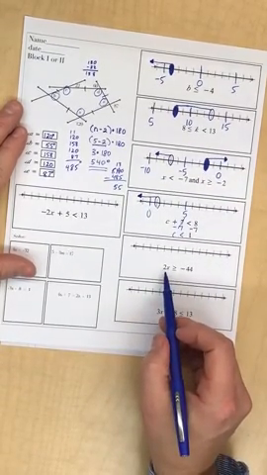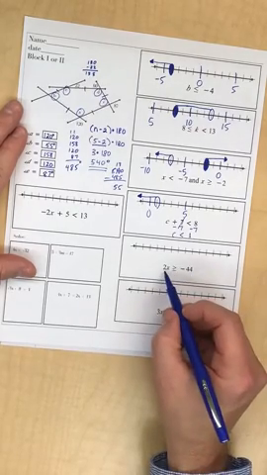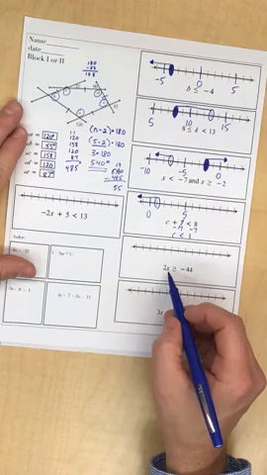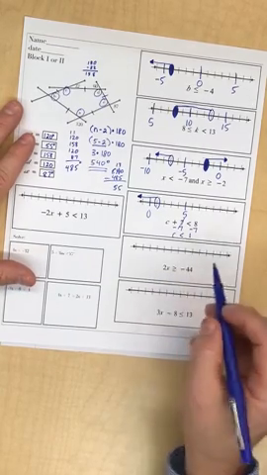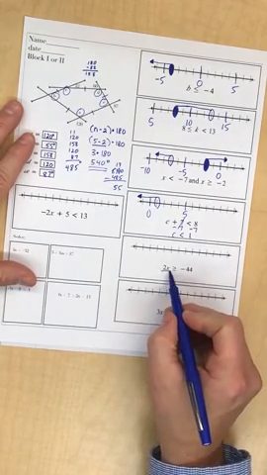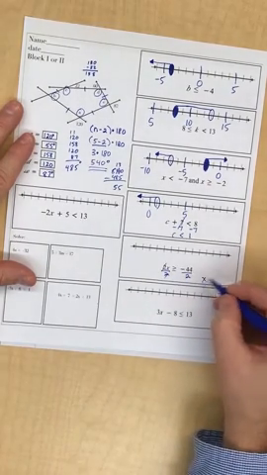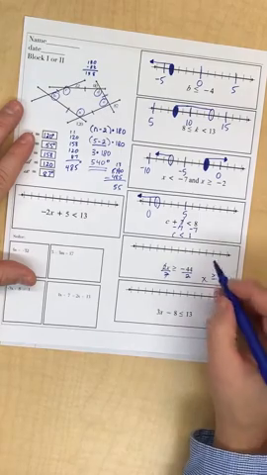Here I have all my variables on one side, everything else on the other, so I just want to DBTC, that's what we call it, divide by the coefficient. In the age of texting, we need DBTC, divide by the coefficient 2. Do that to both sides. The 2's cancel, and I get x is greater than or equal to.